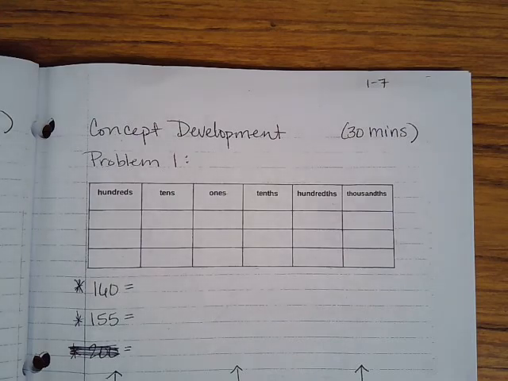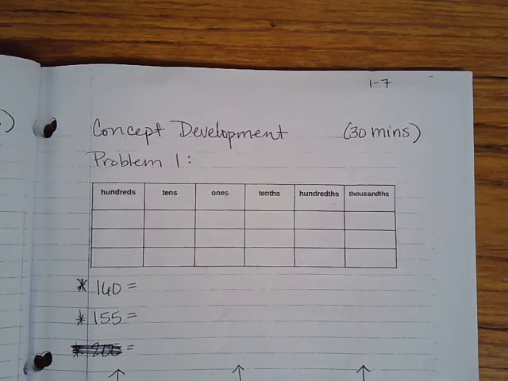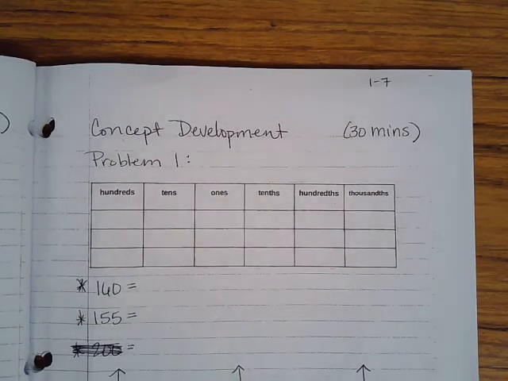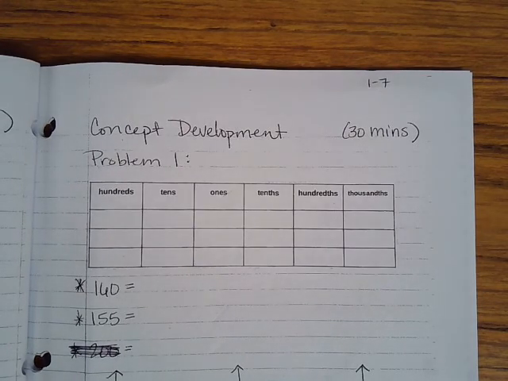All right, we're going to look at 160, okay? They want us to find how to round to the hundreds place and how to round to the tens place.